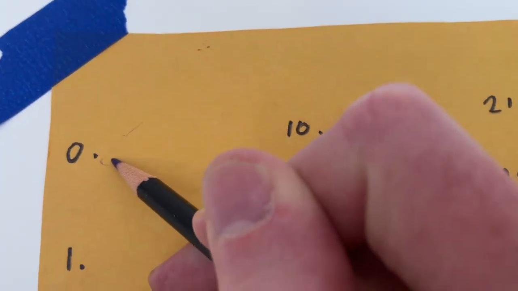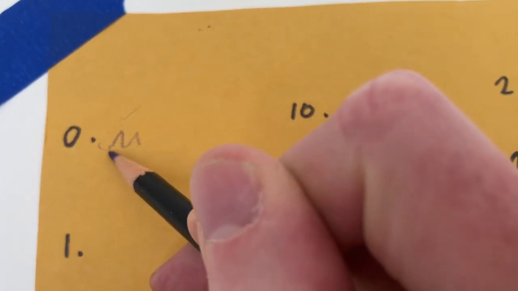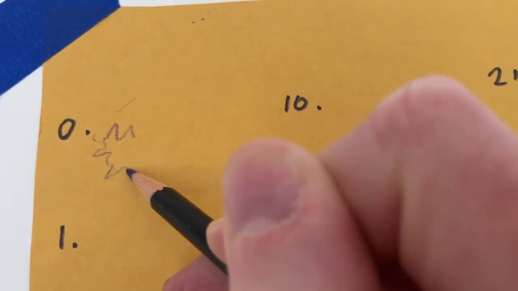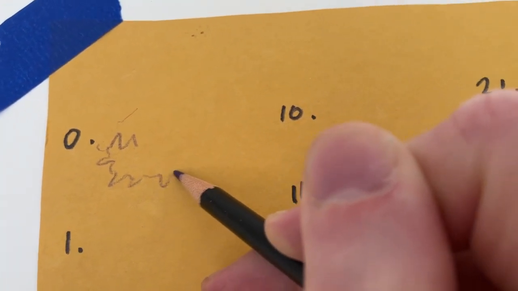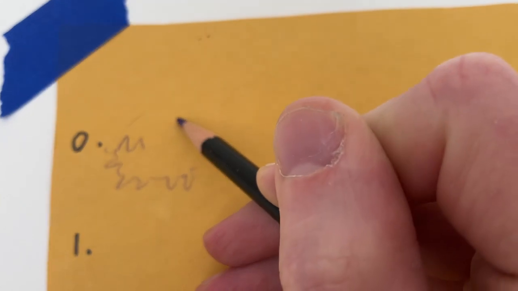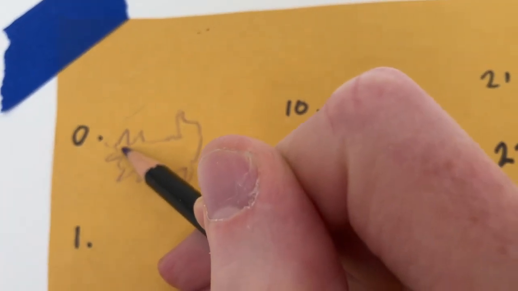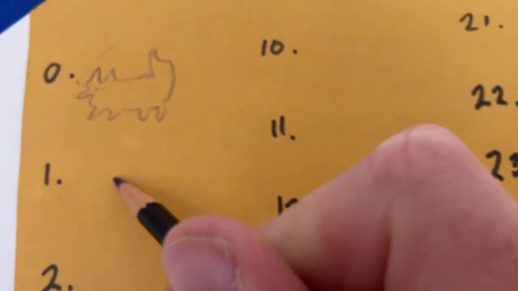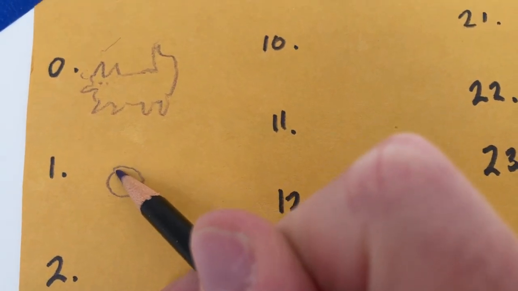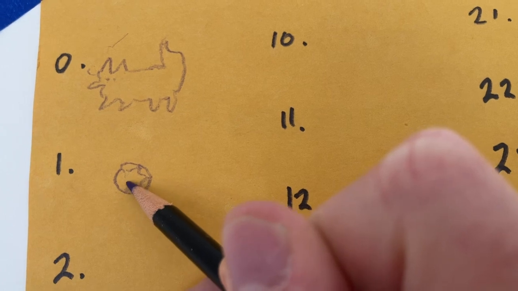0 is a fox, because fox means 0, and actually, yes, fox means zorro. Zorro means fox in Espanol. And zorro sounds like 0, okay? So 1 is a medal for our first place trophy.